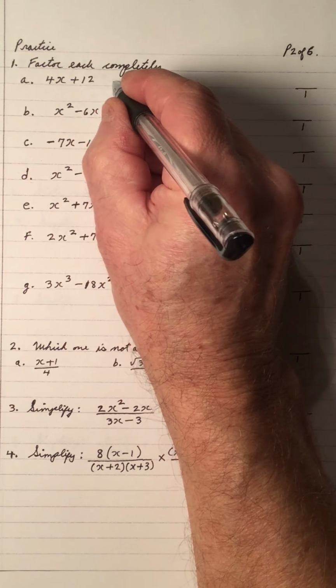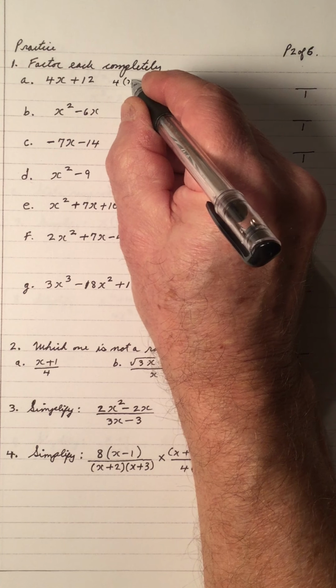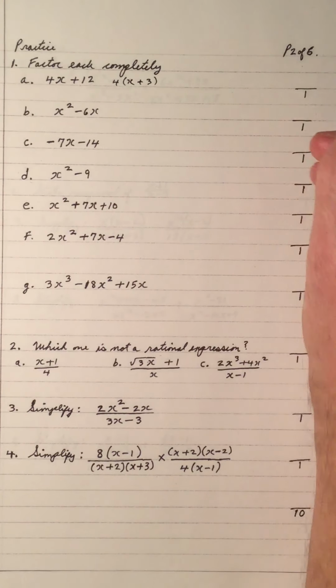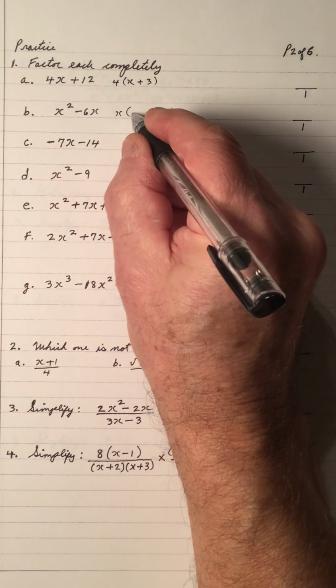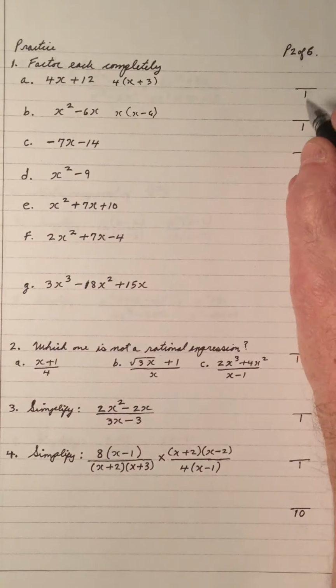Factor. So 4 is a GCF, so take 4 out. 4x divided by 4 is x. 12 divided by 4 is 3. Give yourself a score if you're right. x is a GCF. x squared divided by x is x. Negative 6x divided by x is negative 6.